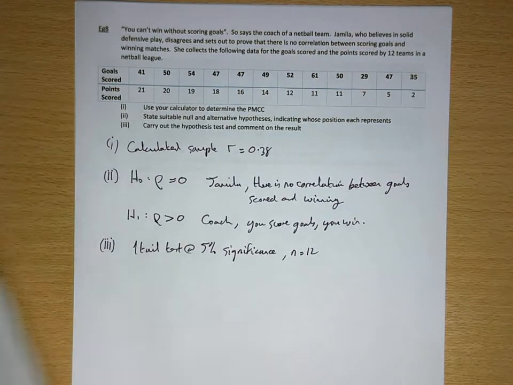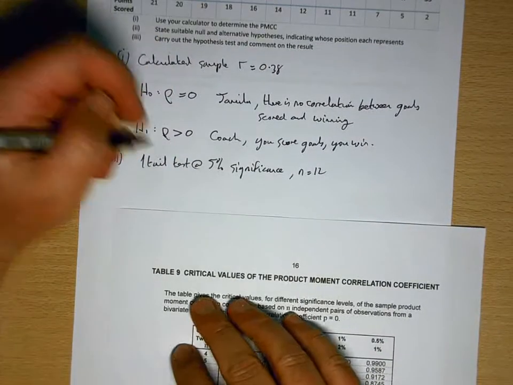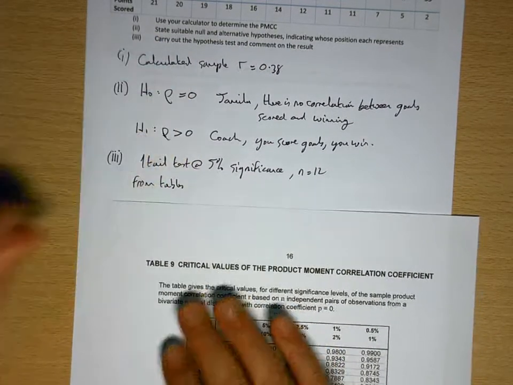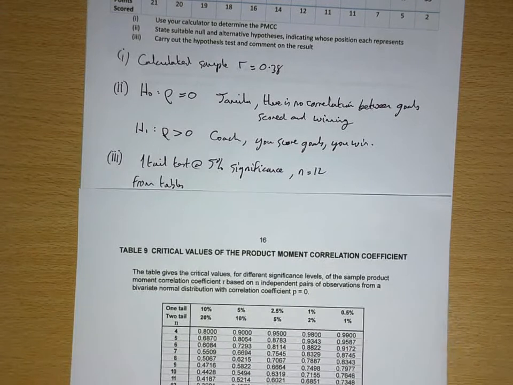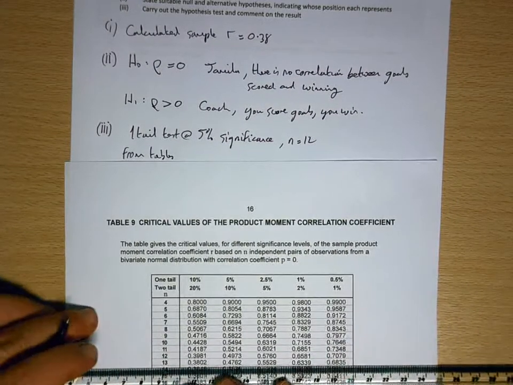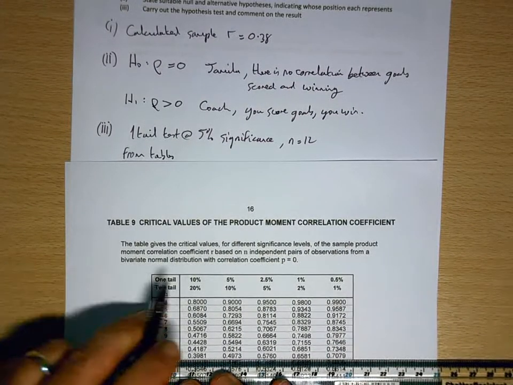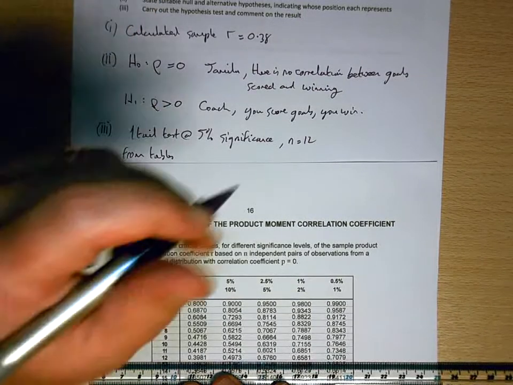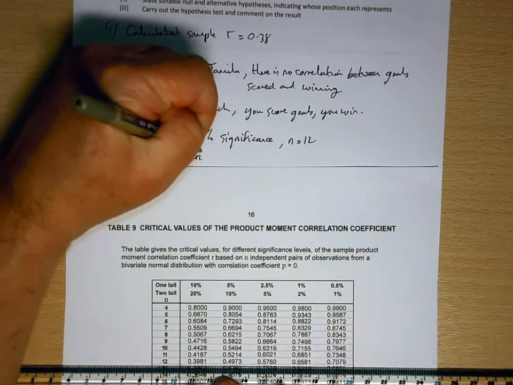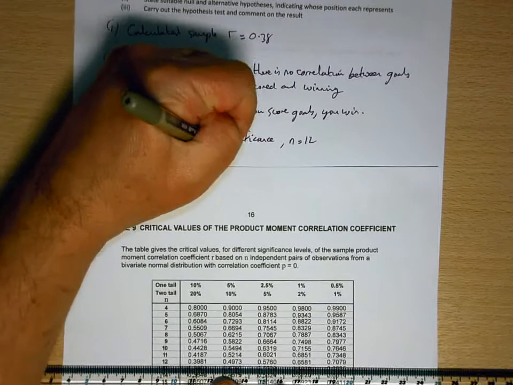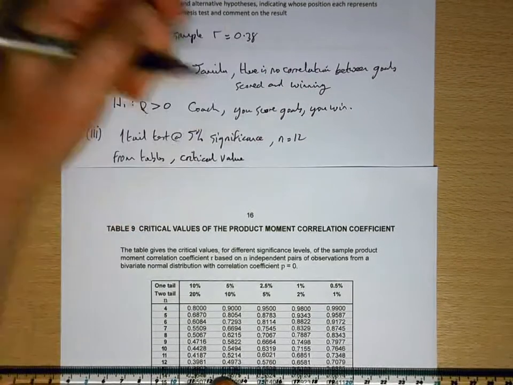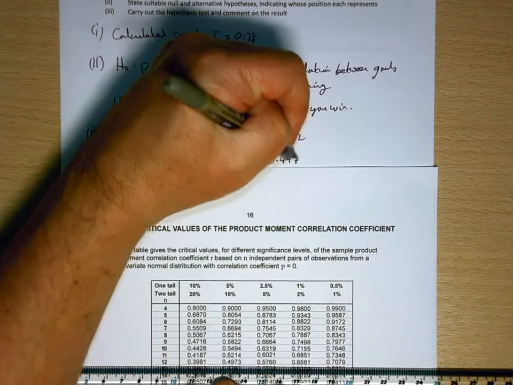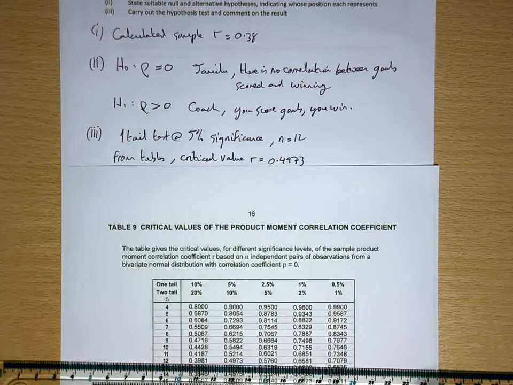So if we now go to the tables, squeeze it on the screen, n is 12, 5% one tail is 0.4973. So the critical value would be R of 0.4973.